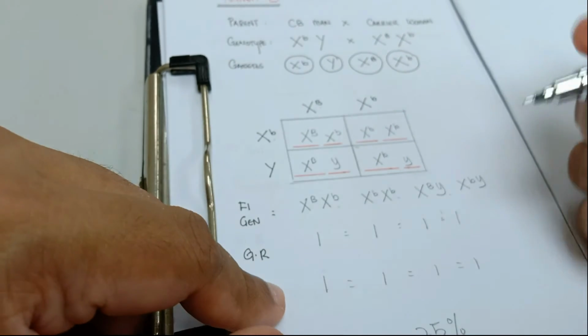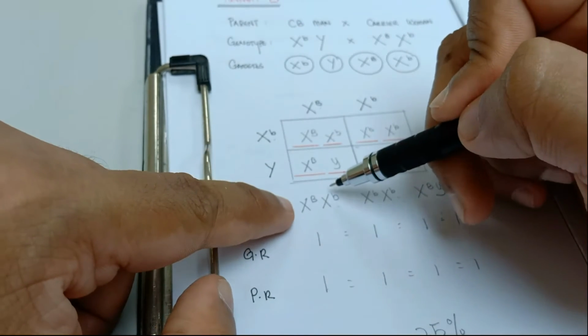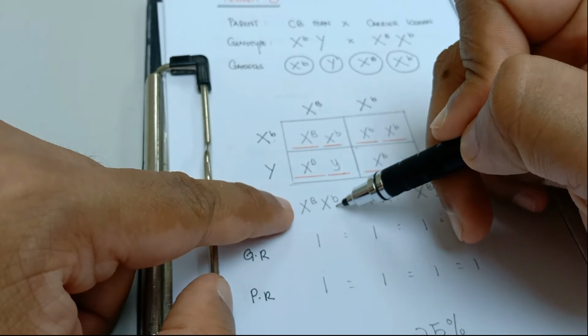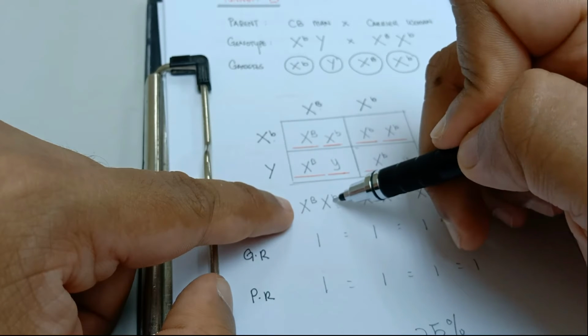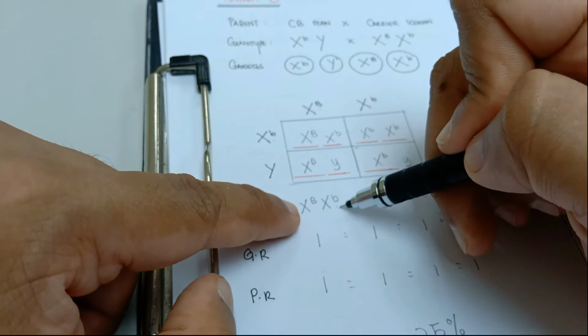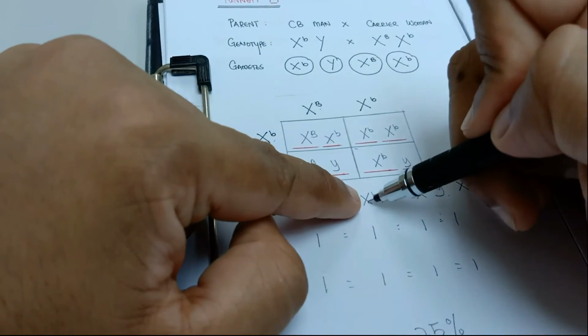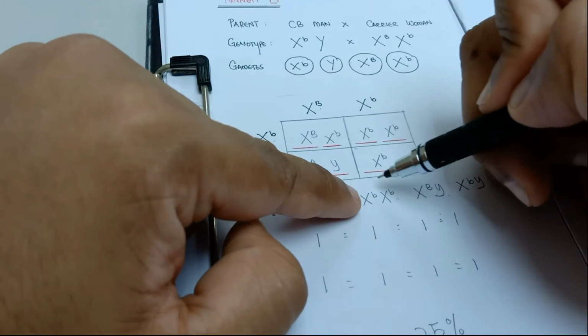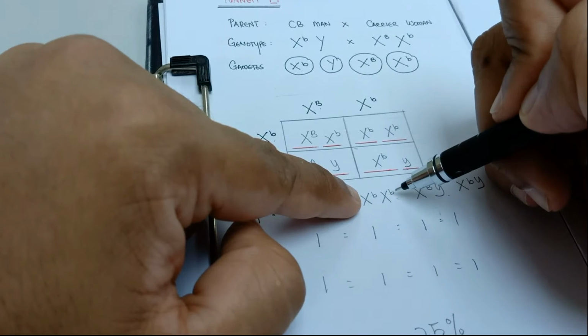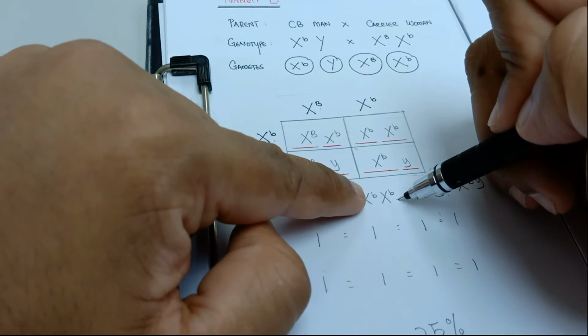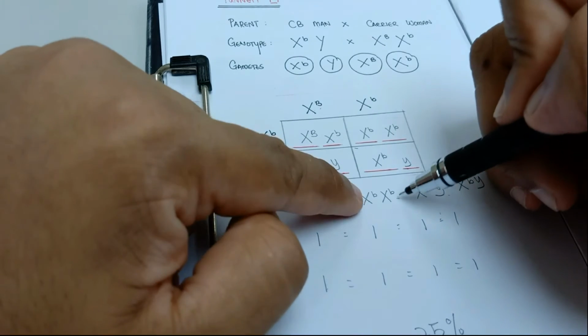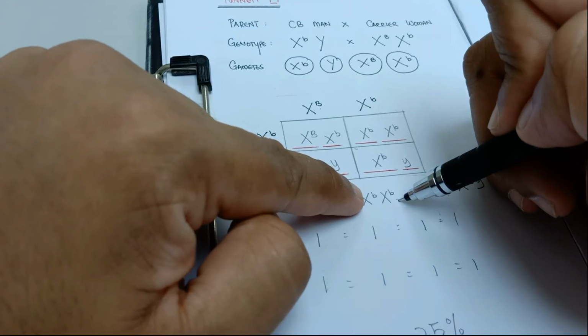Now to deduce the genotype and phenotype, double X means female. I have a lowercase b here, so this is a carrier, a female carrier. Now I have 2 X, which is also female, both with lowercase b, so this is an afflicted person. That means this female has color blindness.